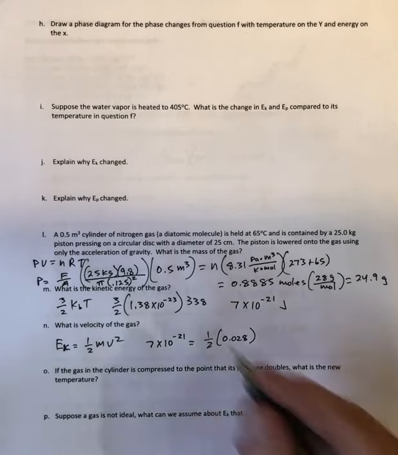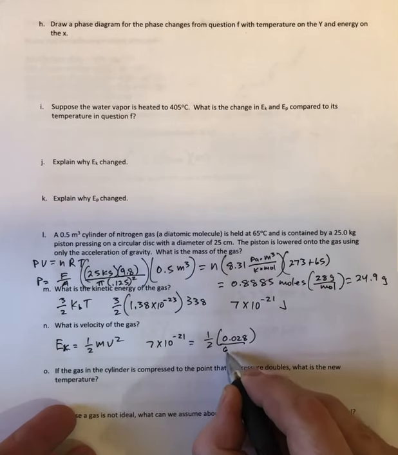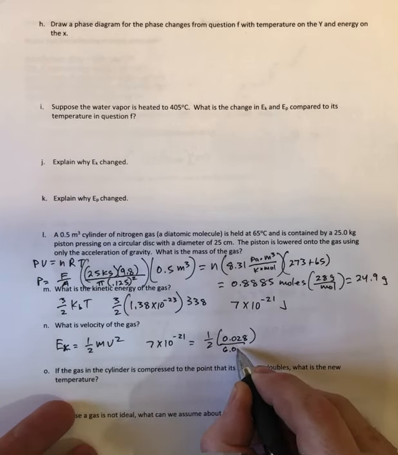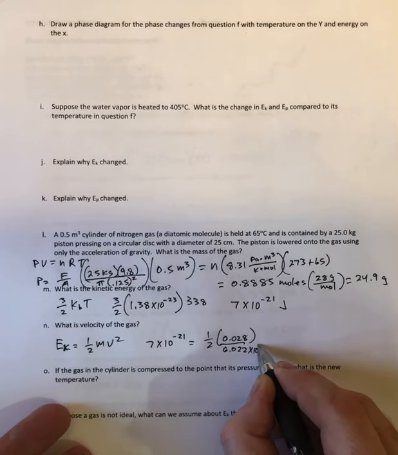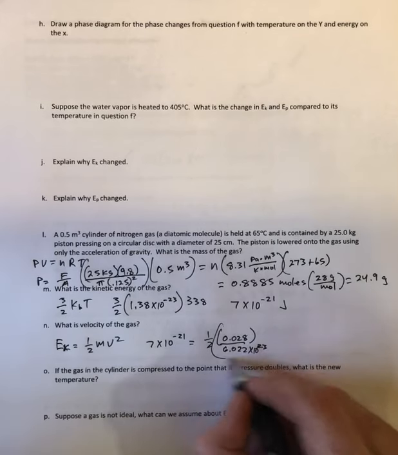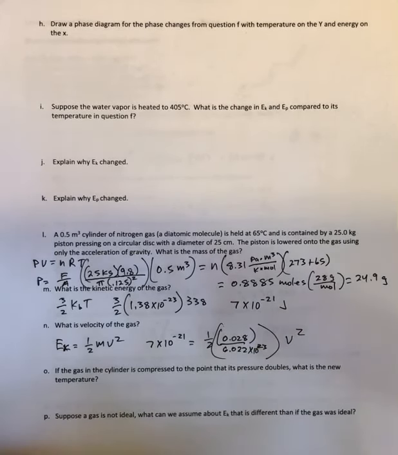Well, actually that's not quite right, is it? That's the mass for a mole, and then we'll have to divide that by 6.022 times 10 to the 23rd, okay? And then we're going to solve for the velocity squared. So let's see what we get here.